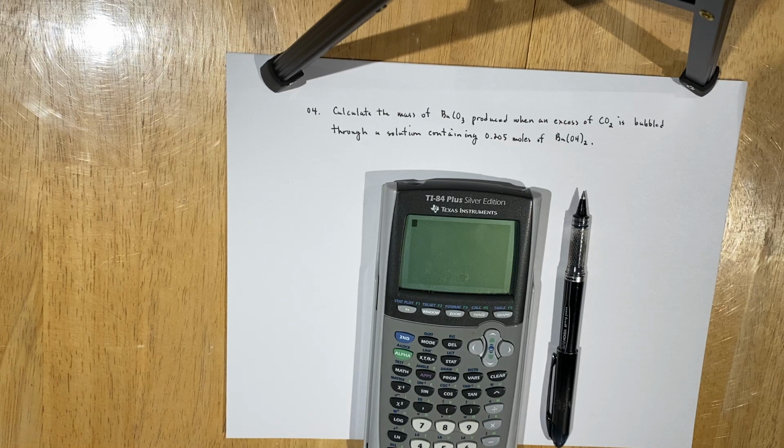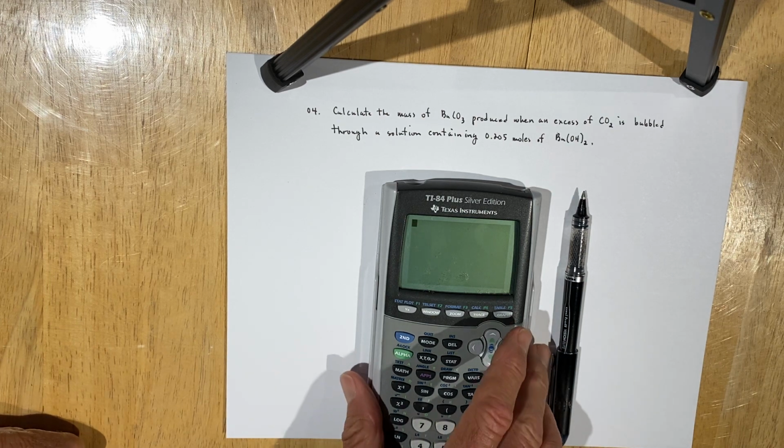Hello, honors chemistry students. I'd like to examine a different type of stoichiometric problem today in which you are required to convert moles of reactant to mass of product. This is one of the quintessentially classic stoichiometry problems that you're going to face throughout your chemistry course.